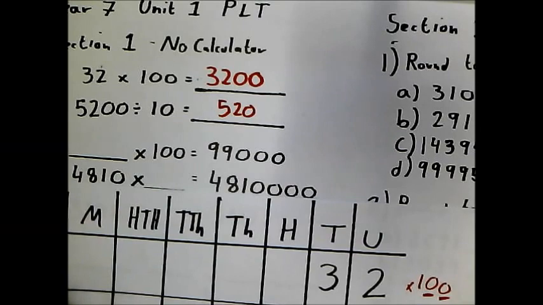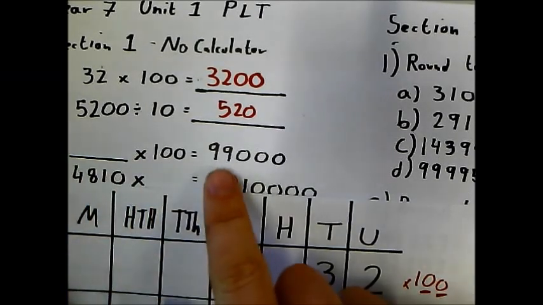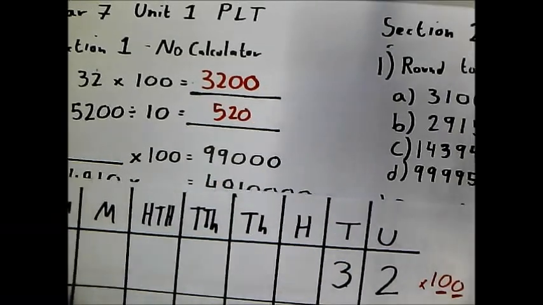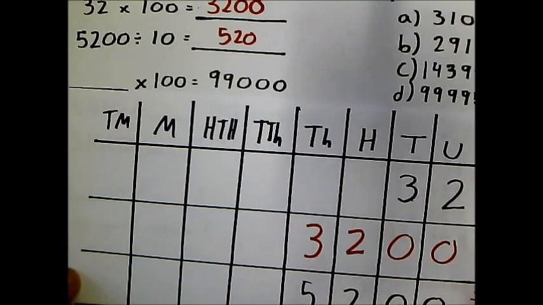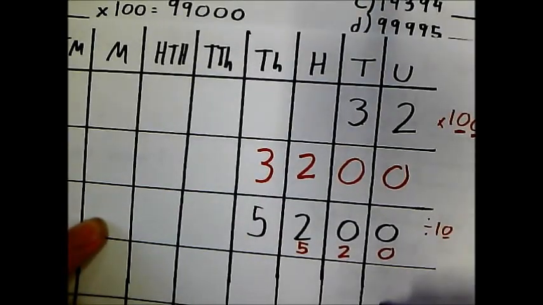Okay, for question 3, this time I'm going to multiply a number by 100 to make it 990,000. So I'm going to put my answer in first. So I've got 0 units, 0 tens, 0 hundreds, 9 thousands, and 9 tens of thousands.